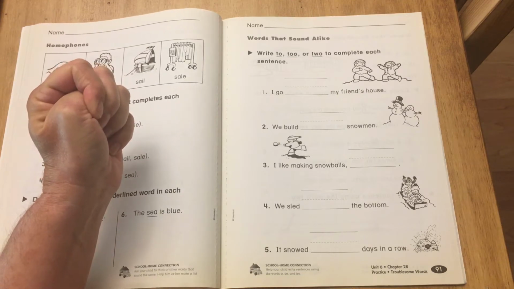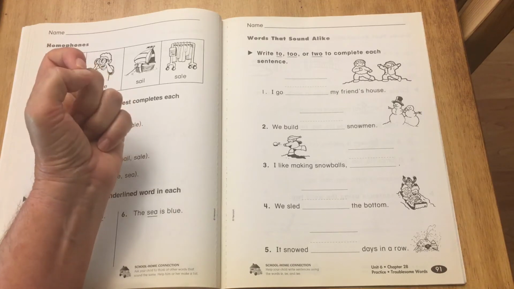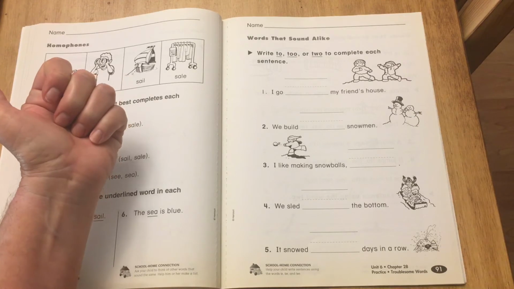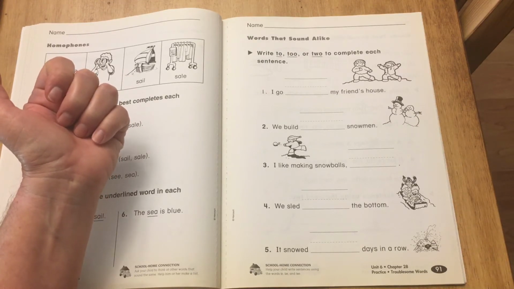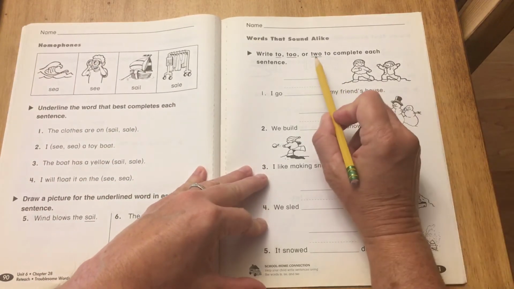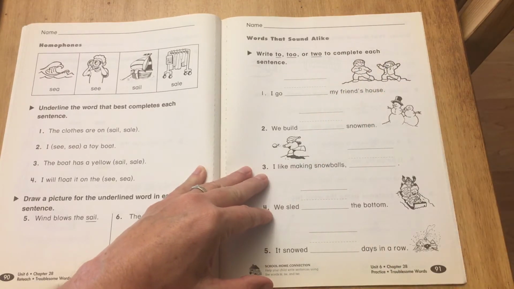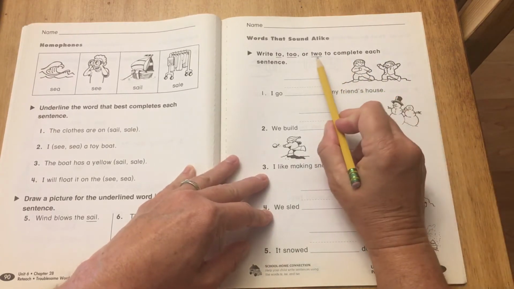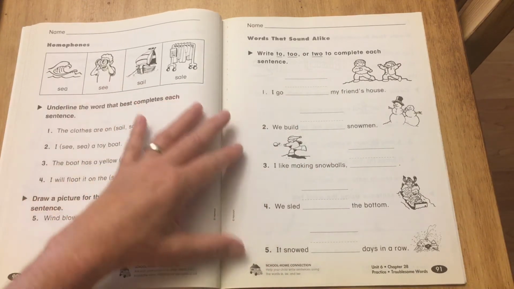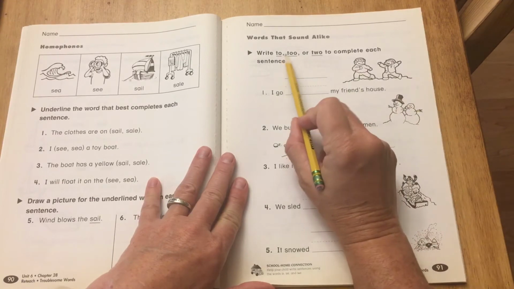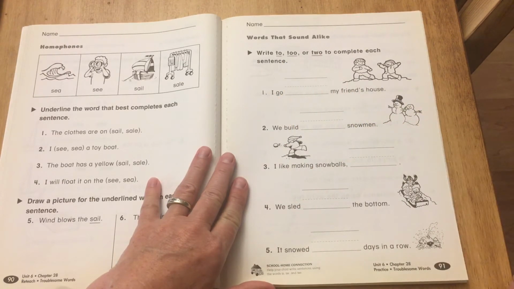Like, Jaylyn is my friend, but Susan is my friend too. That means also. And then T-W-O is the number 2. When we learn how to spell our number words, we know T-W-O is the number 2. So you are going to pick the one that goes within each sentence.